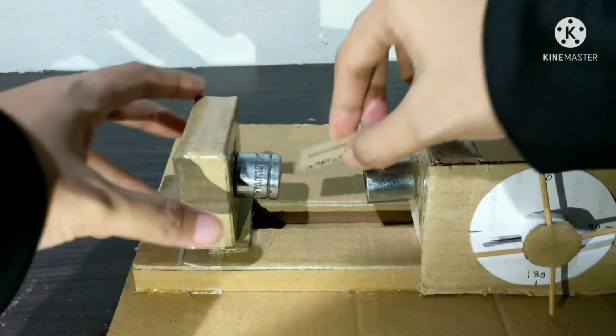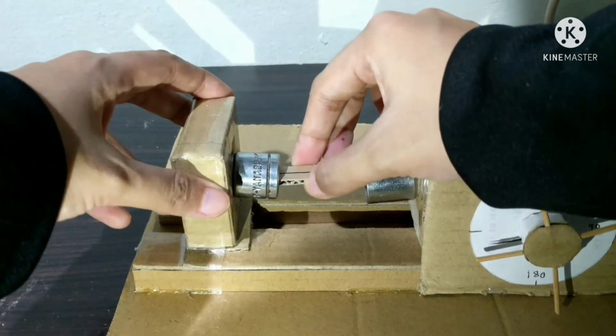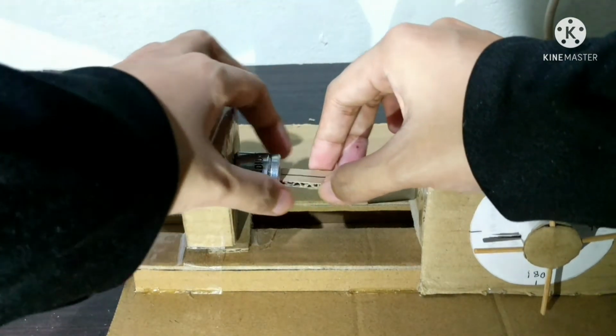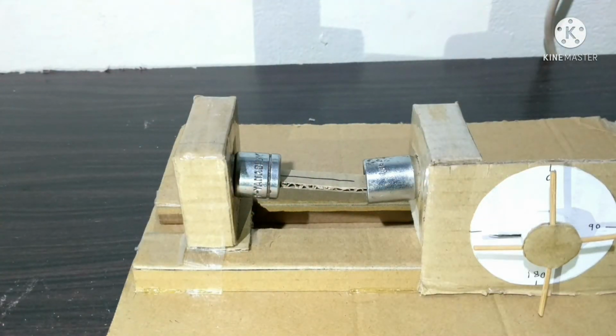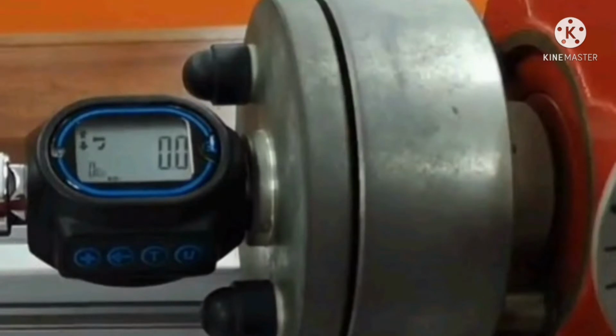For step 3, fix both ends of the specimen into the holder, and mount it between the loading device and the torque measuring unit. For step 4, turn the hand wheel clockwise to provide the applied load, switch on the measurement amplifier and set it to 0.